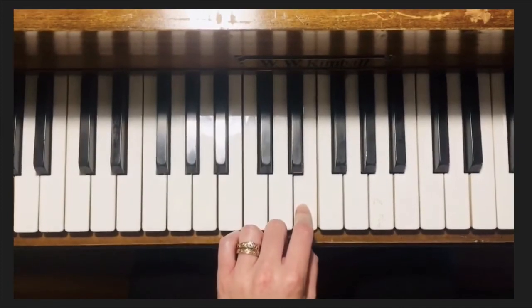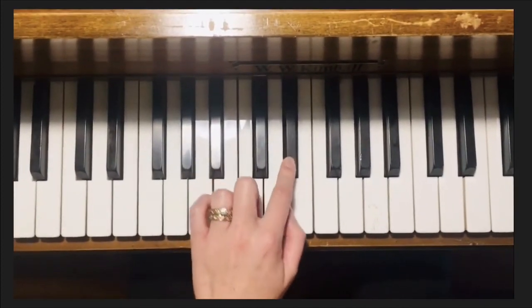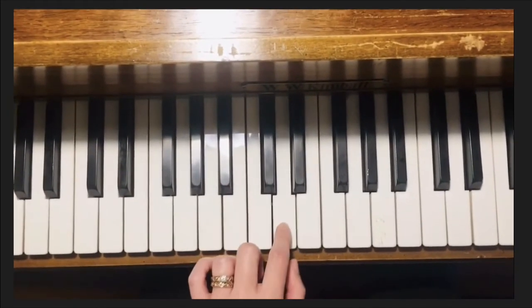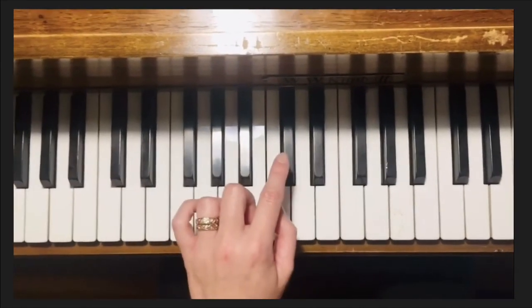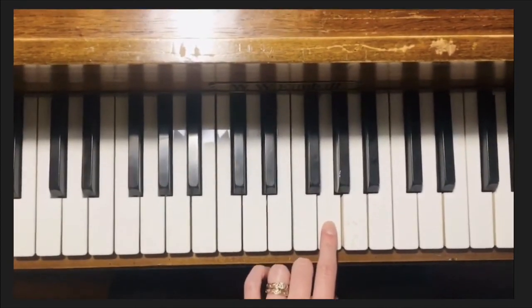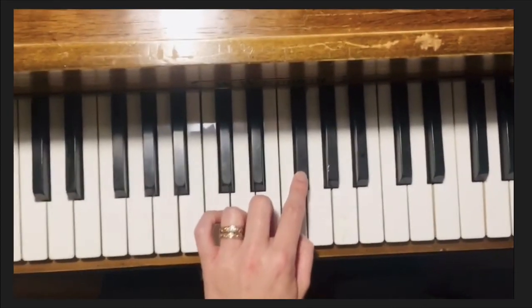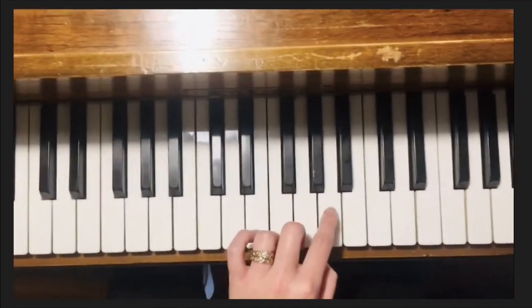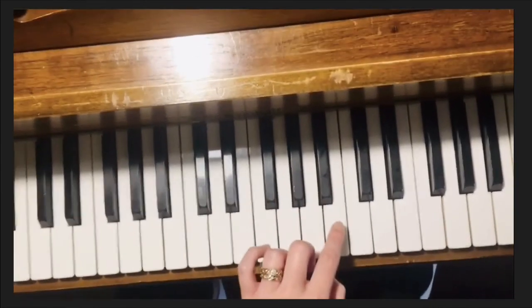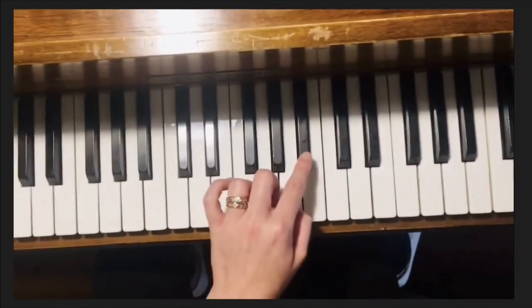This is an E, so this is an E flat. This is a D, so this is a D flat. This is G, so this is G flat. This is A, this is A flat. This is B, this is B flat. This is a flat symbol. It looks like a lowercase b.